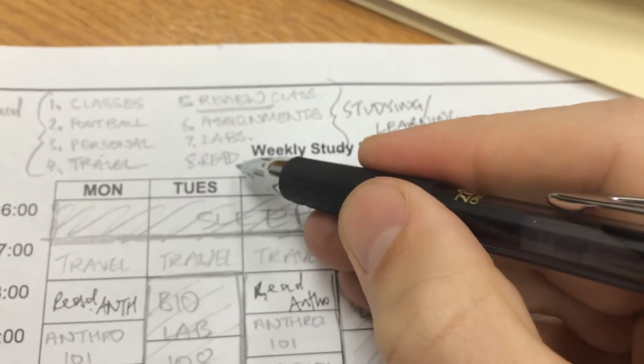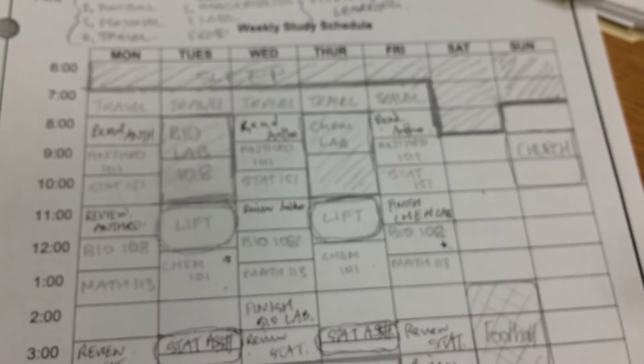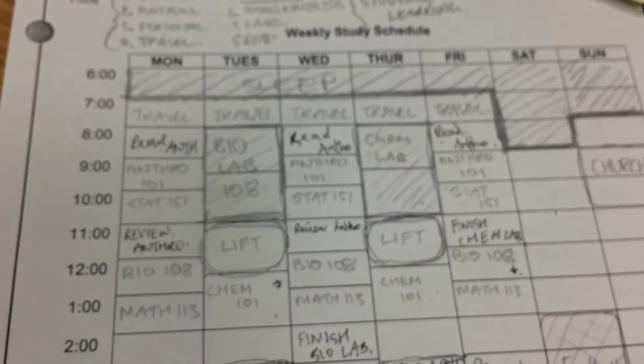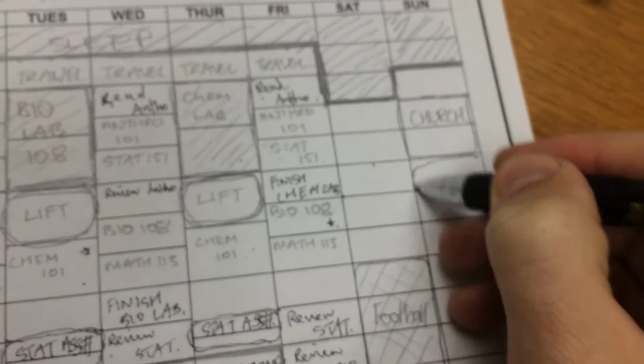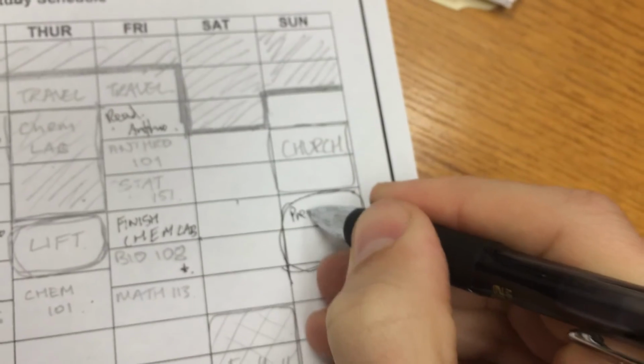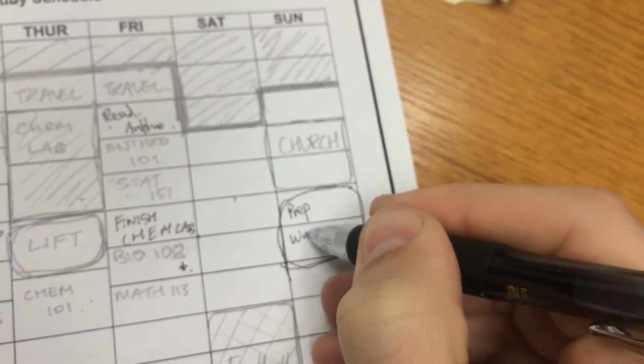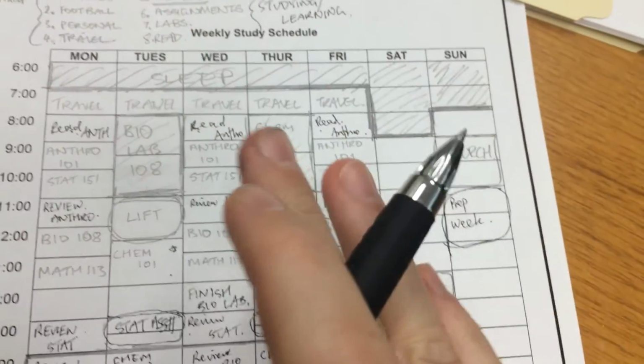So now that I've got the reading in, what I'm going to do, just to help set this plan in motion, is, remember, we want to reevaluate. So now we've made that plan, we just want to set a little bit of time on Sunday after church, just say prep week.